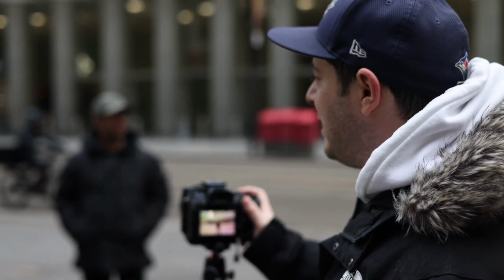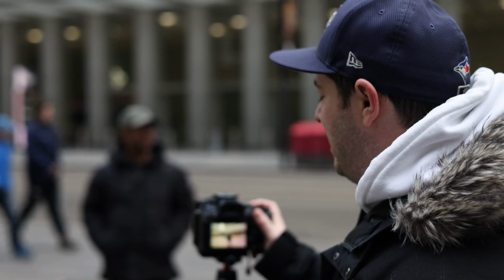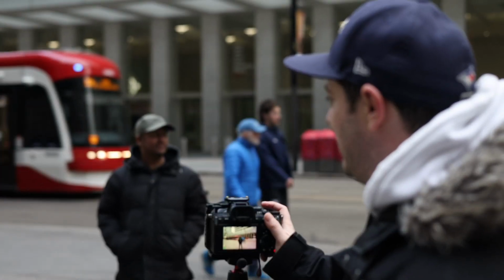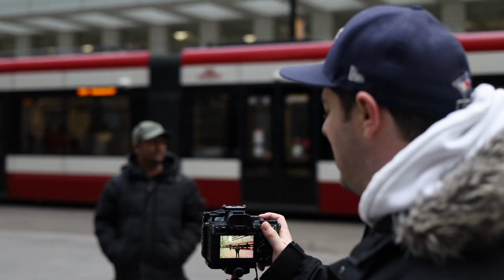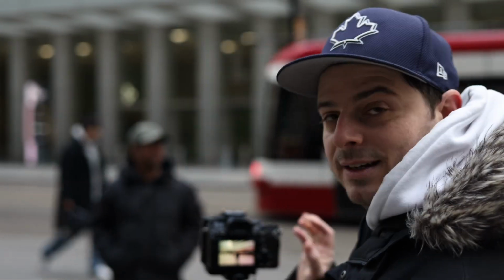So we've got the streetcar coming, we're going to wait for it. Eamon's standing as still as he can. 3, 2, 1, shot. Let's shoot again. Nice, in the middle of the streetcar, and as it's ending, nice little half shot.